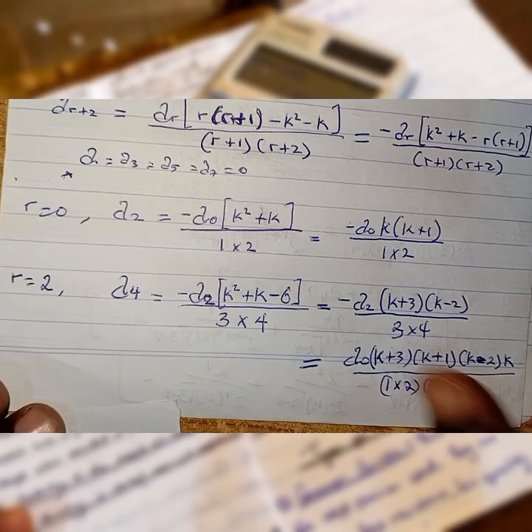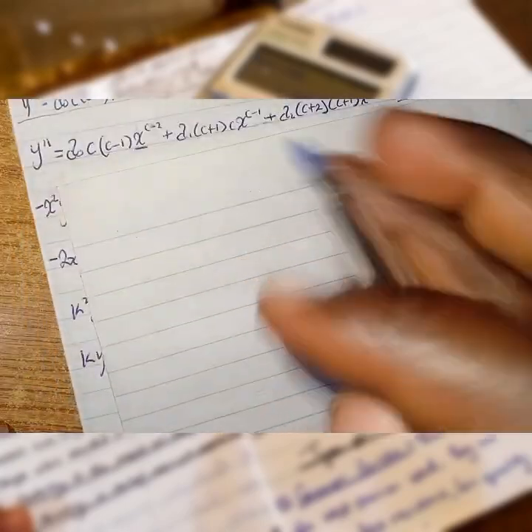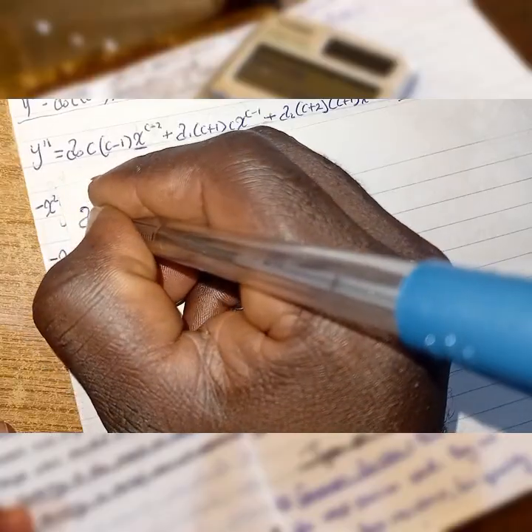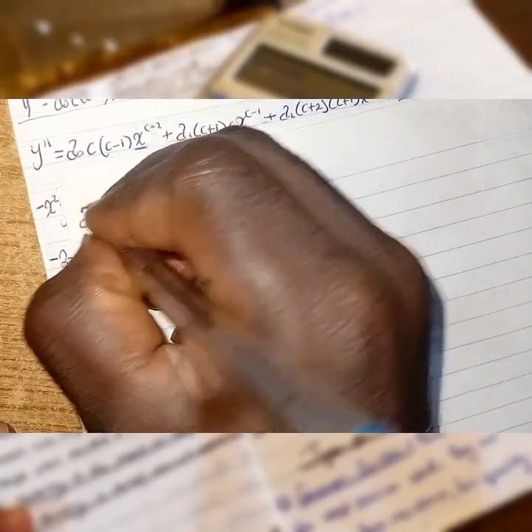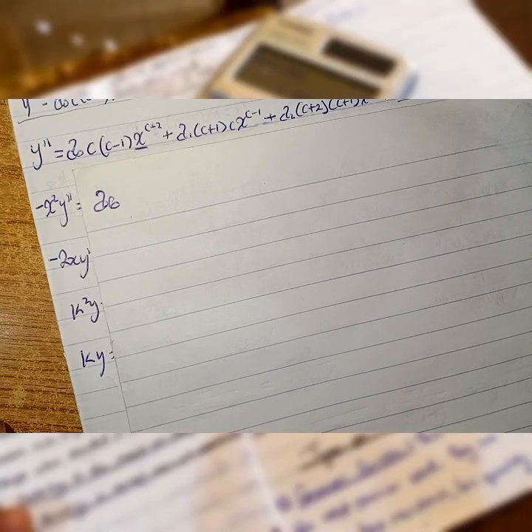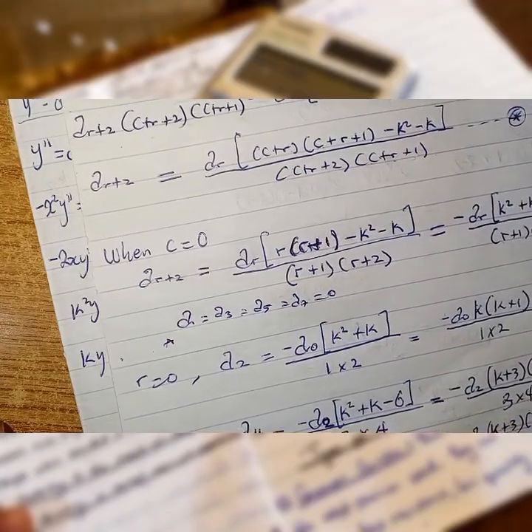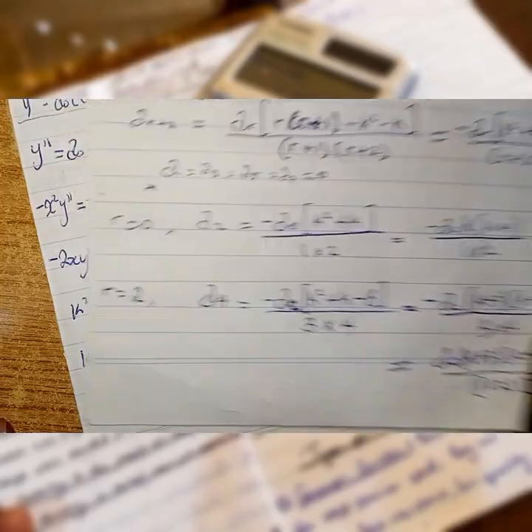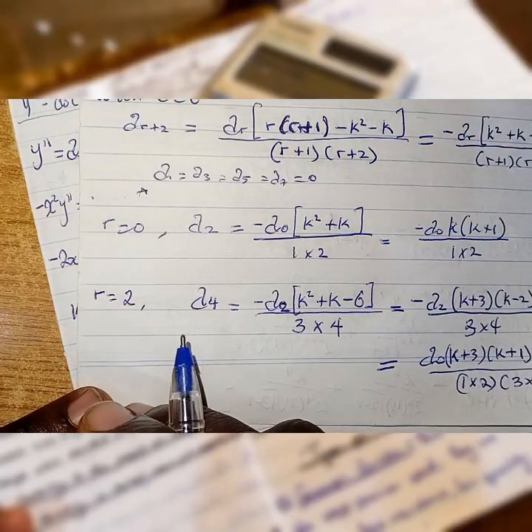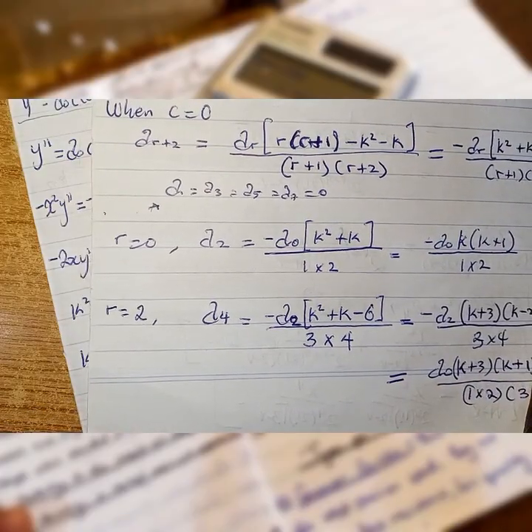Now, let's move on. We have a6 now. Do we need to find a6? Now, let's stop at a2. You can find it when R equals 4. You can get that. You can find it. And let's move to the next one.